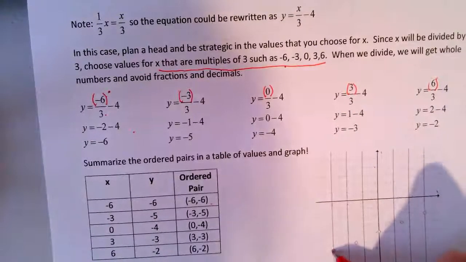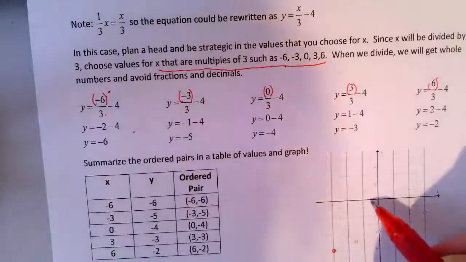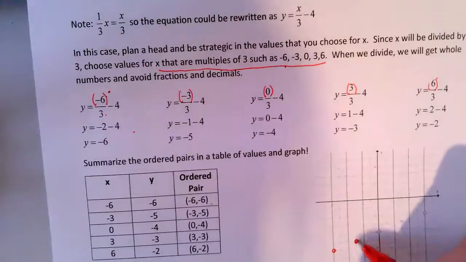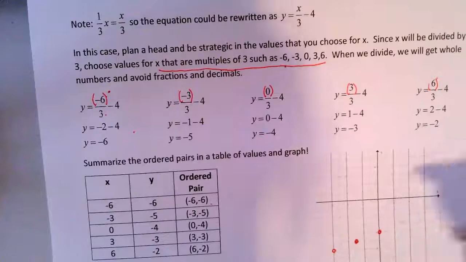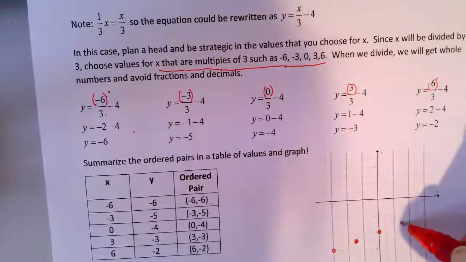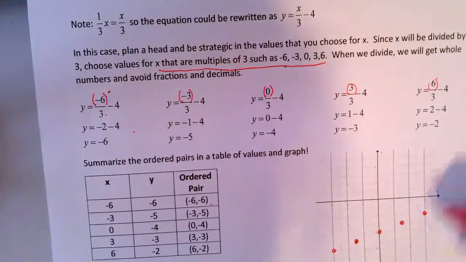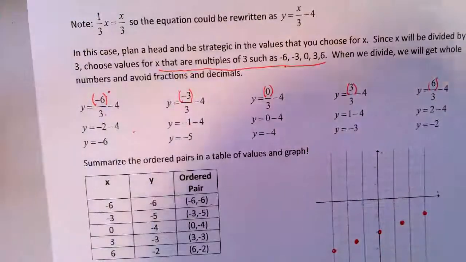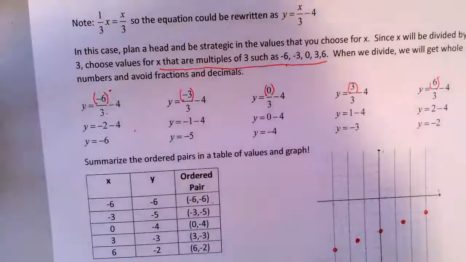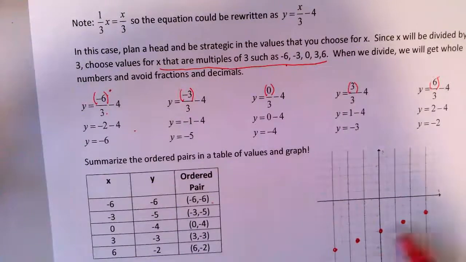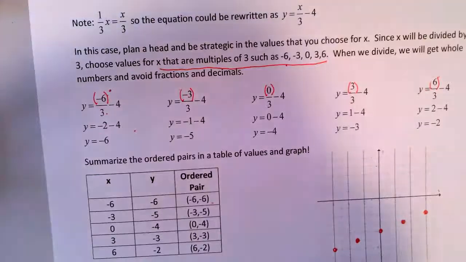So (-6, -6), (-3, -5), (0, -4), (3, -3) and (6, -2). And I'm very happy with the results because I can see a pattern emerging here. When I see this visually in a graphical representation, the points all line up. There's a definite pattern to the way these points are arranged on the graph, so I know that there is a relation between x and y.